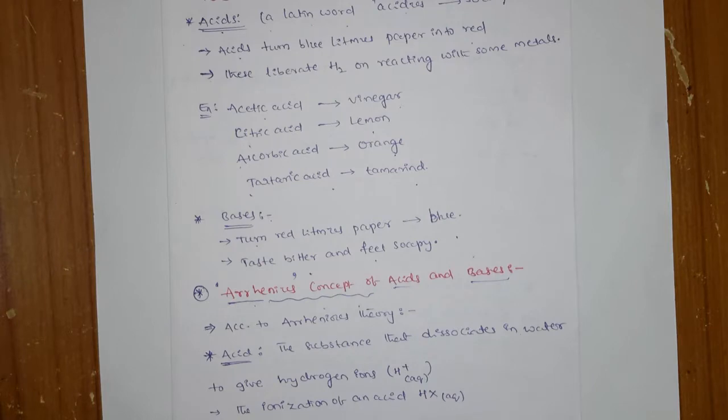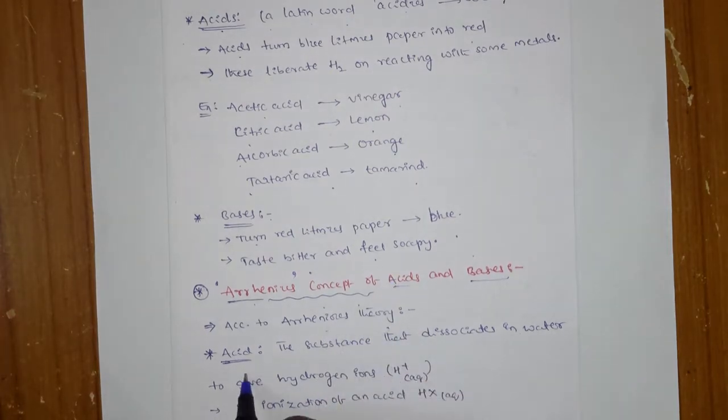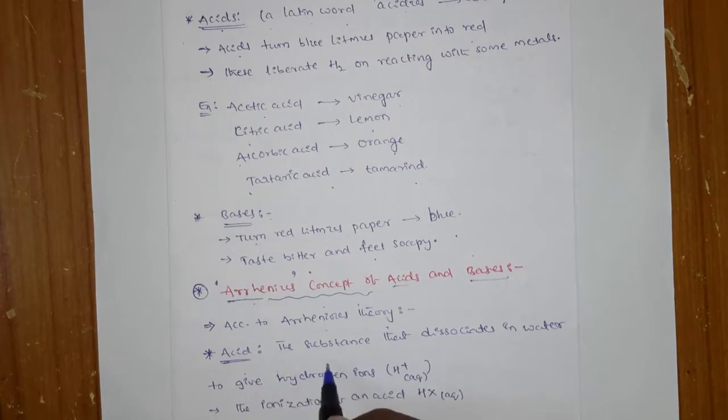First defined by Arrhenius, he classified the compounds into acids and bases very simply. According to his theory, an acid is a substance that dissociates in water to give hydrogen ions.